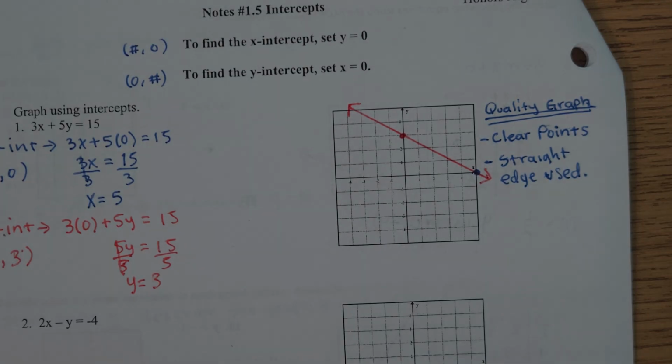Okay, and that is all for this example. All right, so let's move on to the next example.